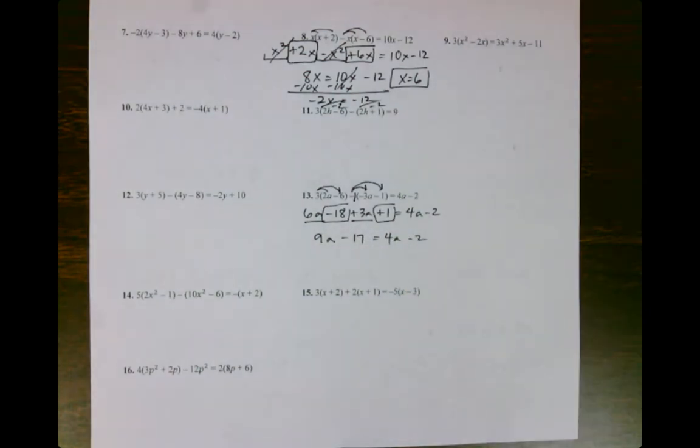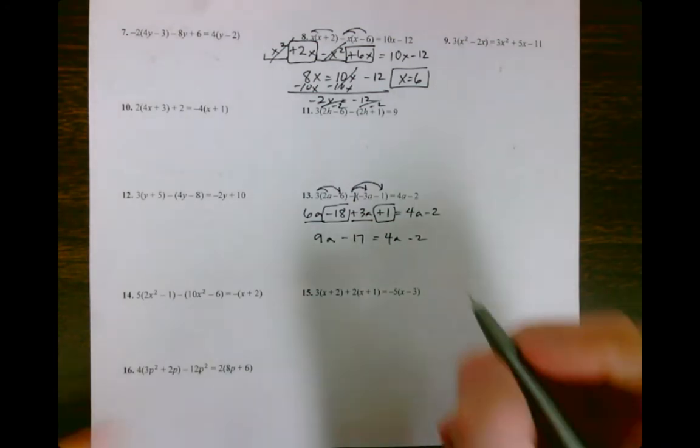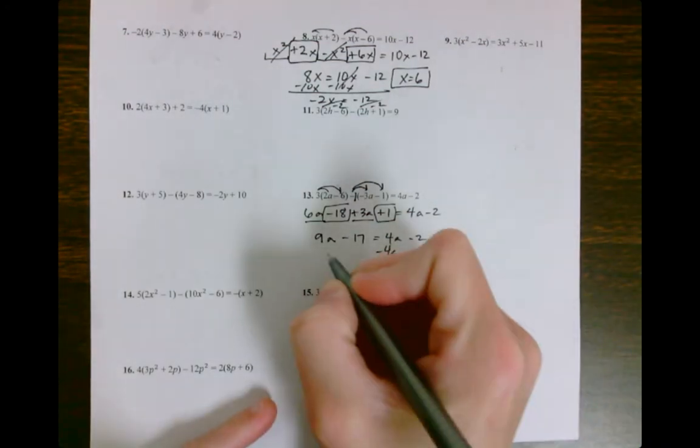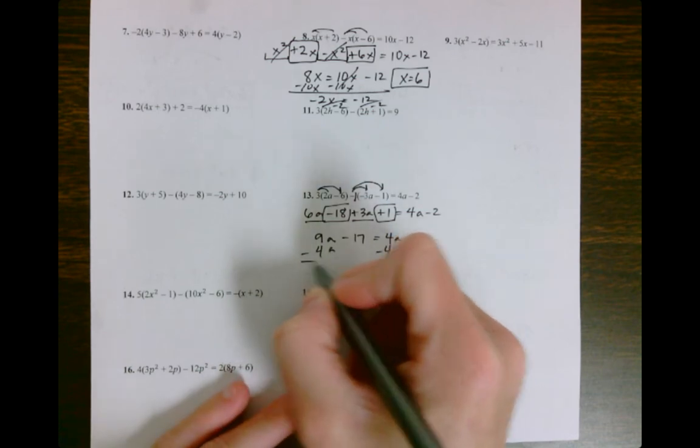Now, move things over. So I'll subtract my 4a first. I like to work with variables first. Makes it a little bit easier.